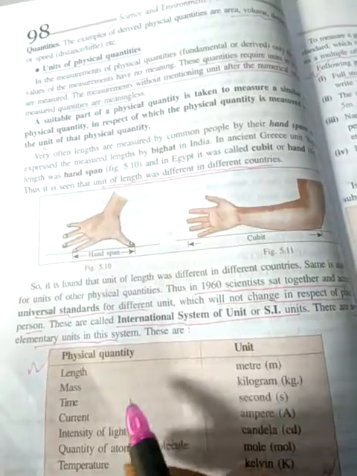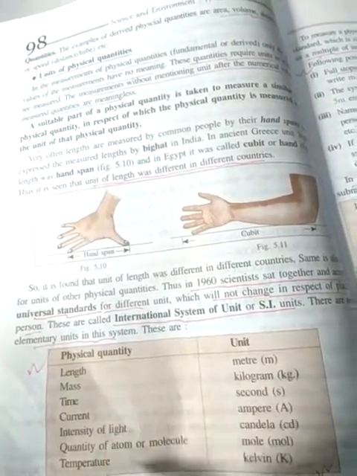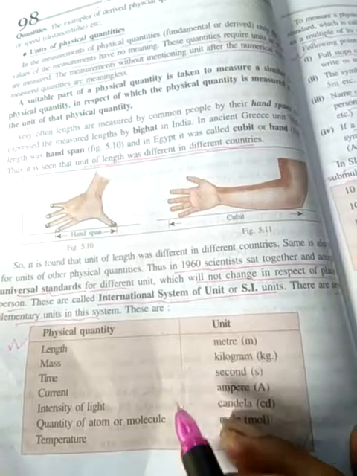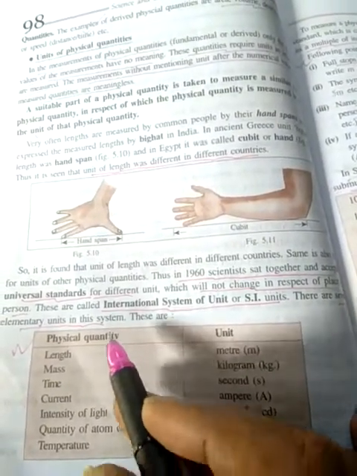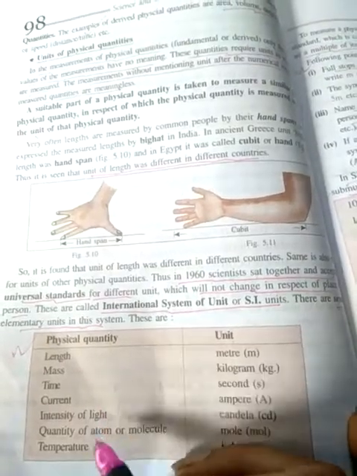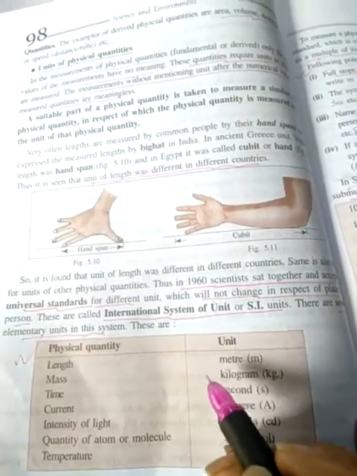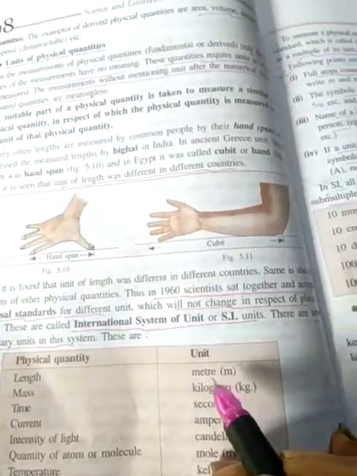You have to know all these units of these physical quantities properly. Please try to focus your attention over here. This is the list of the different physical quantities, and these are the internationally accepted names of units. Now I am moving to page number 99.